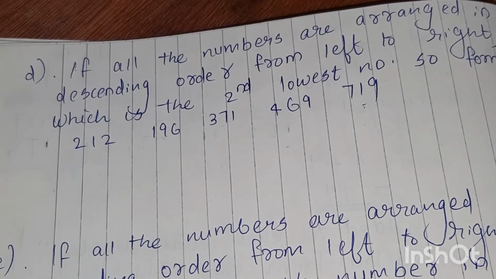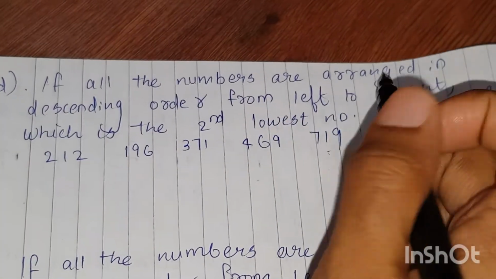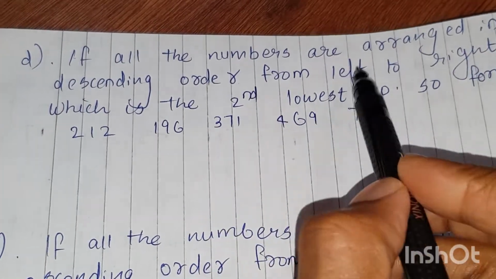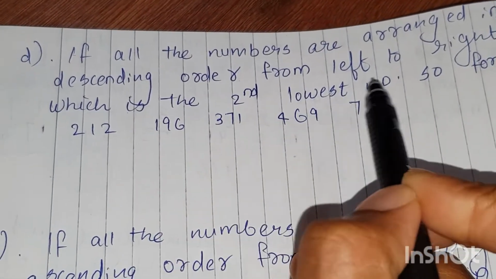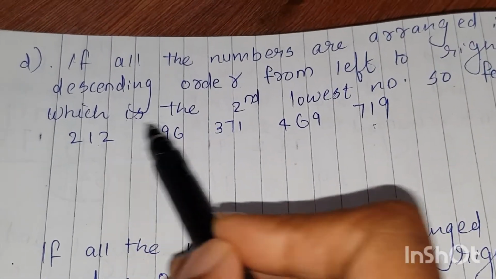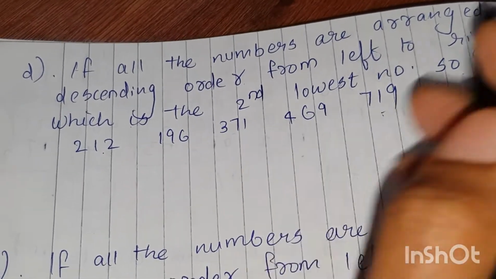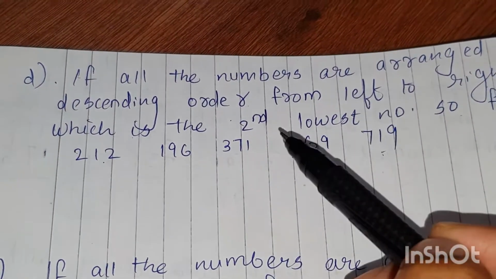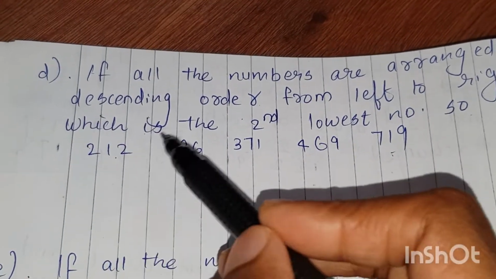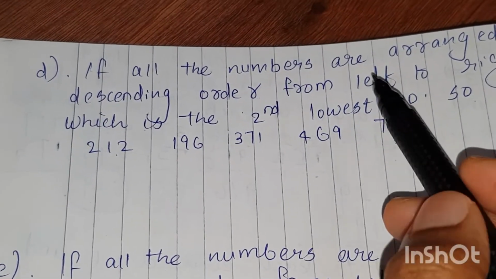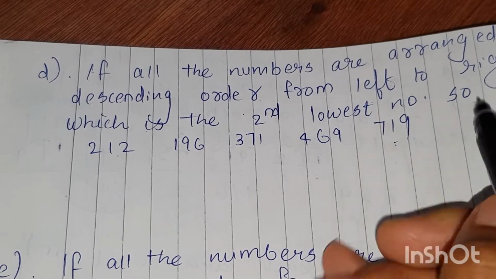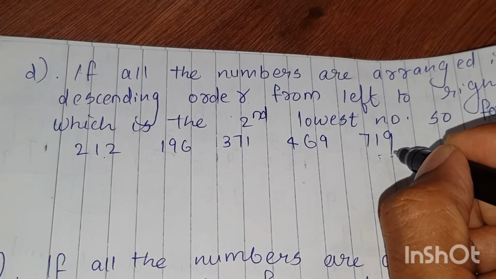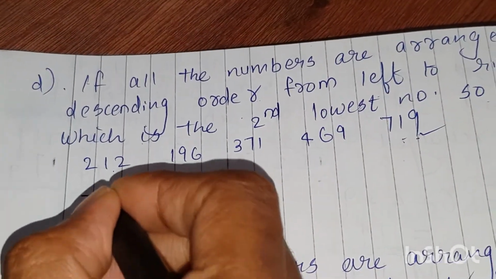Now the fourth question is, if all the numbers are arranged in descending order from left to right, which is the second lowest number so formed? These are the numbers in the given question. So we have to arrange them in descending order from left to right. Descending order means from larger number to smaller number. So the largest number is 719, so we write 719 here.